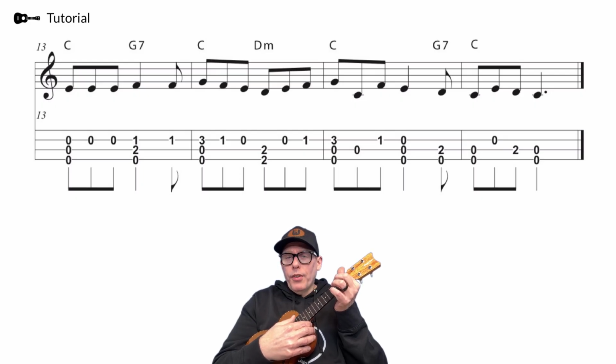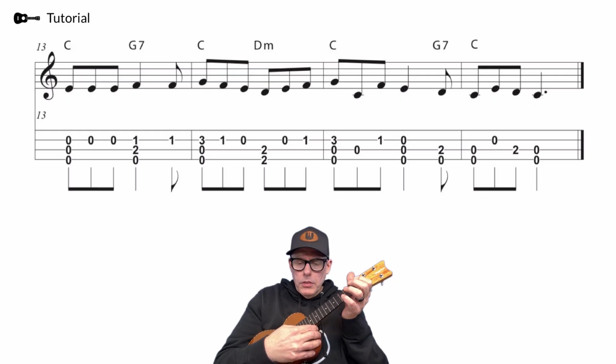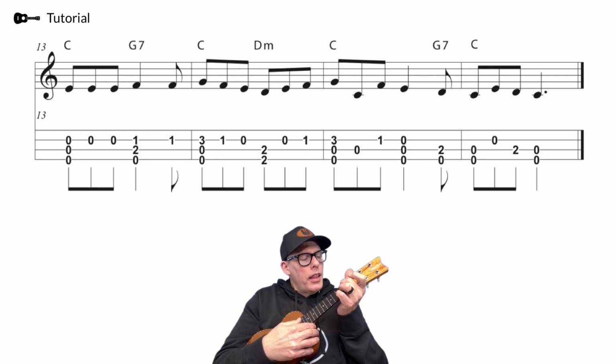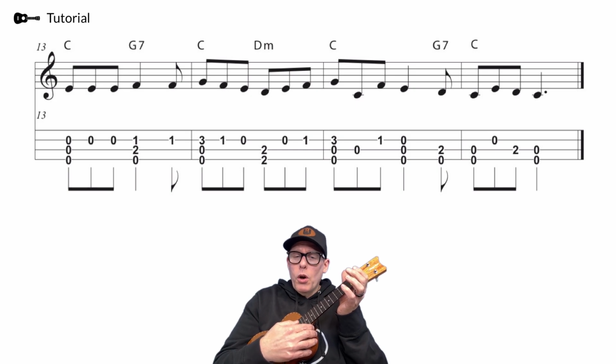3rd string, 2nd fret, and 4th and 3rd strings. 4th and 3rd strings open. 2nd string, open. 3rd string, 2nd fret, strings 4 and 3, open. And that's Drink to Me Only with Thine Eyes on low G GCEA ukulele.